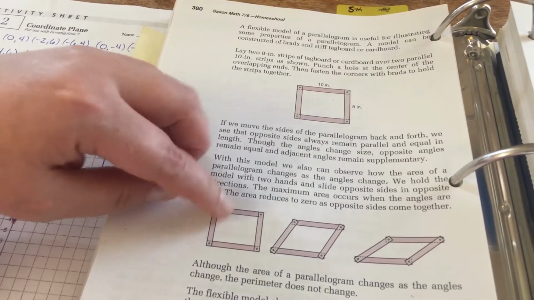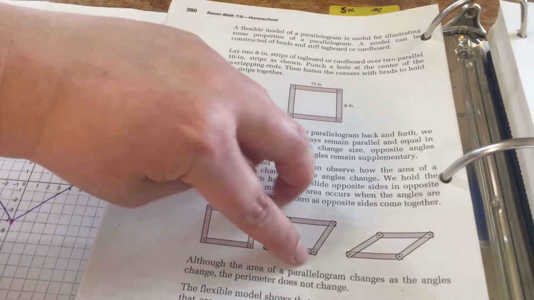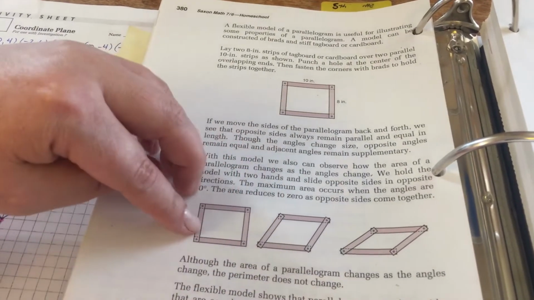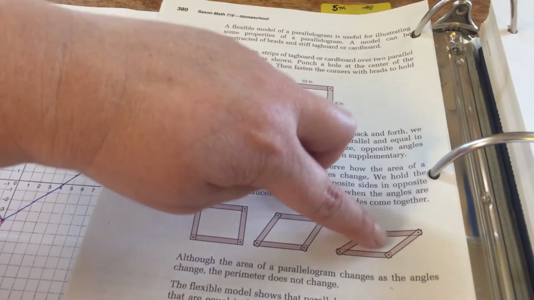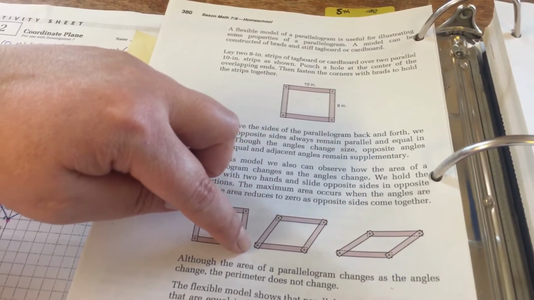It says that although you tilt it, the perimeter doesn't change. The area changes, but the perimeter does not. The area, the space inside, changes, but the perimeter, the distance around the shape, does not change.